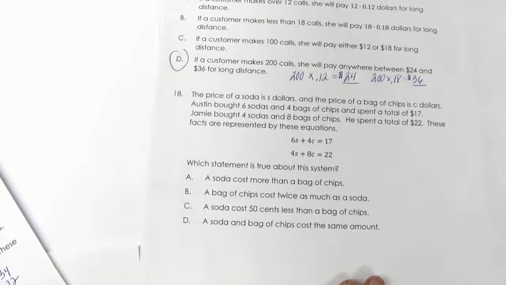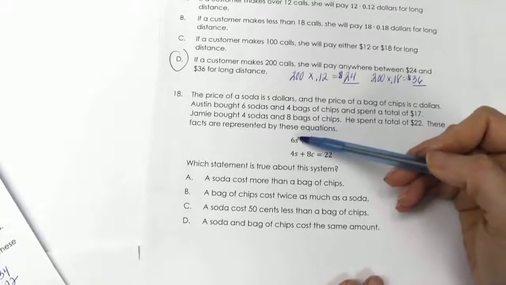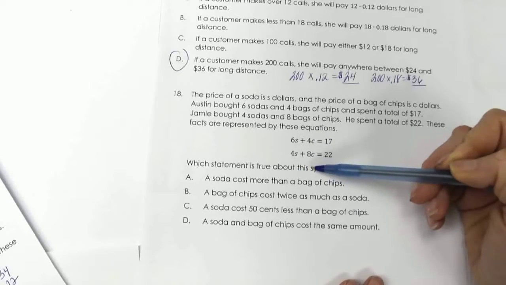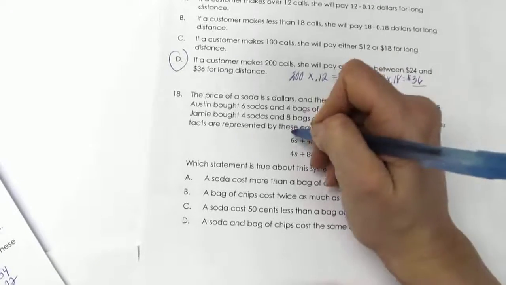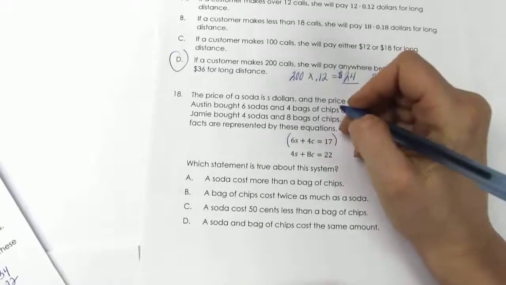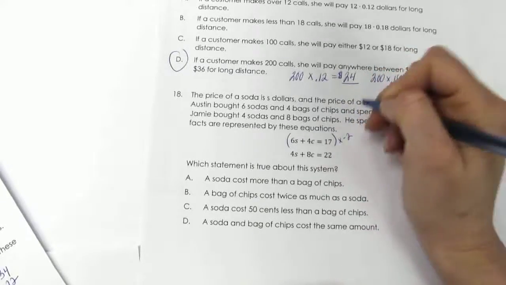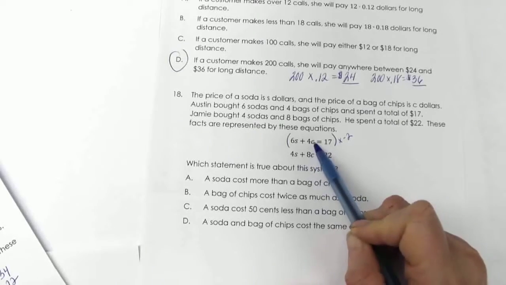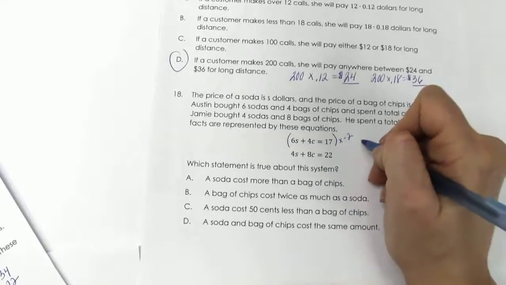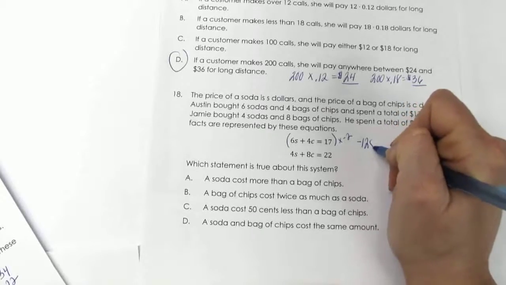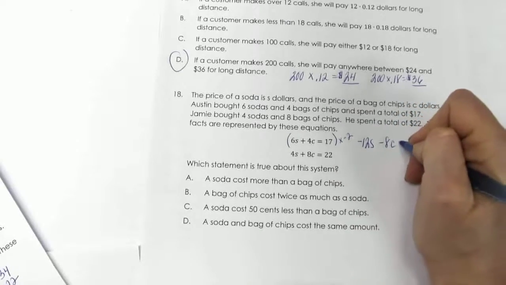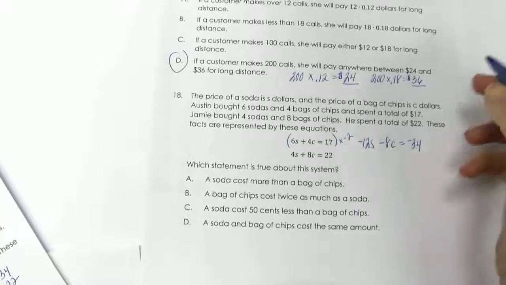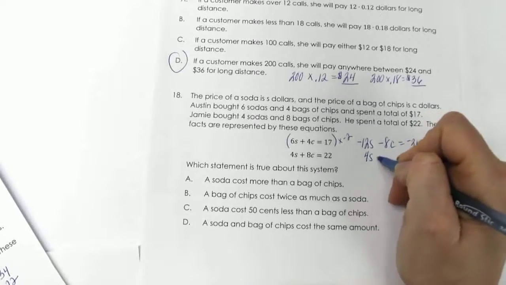Some of you may solve using matrix. Other people may solve using what's called elimination method, meaning I need either the S's or the C's to fall out. At a quick glance, I notice if I multiply this row by a -2, my C's would fall out because I would have a -8C and a positive 8C. So let's do that. I'll get -12S minus 8C equals -34. Bring over the other equation without changing a thing.